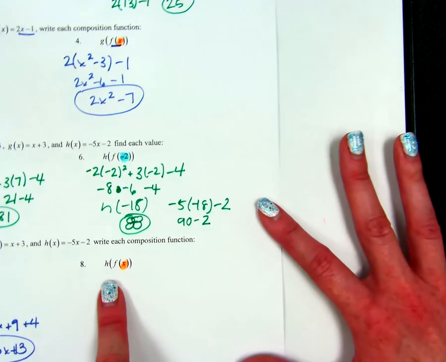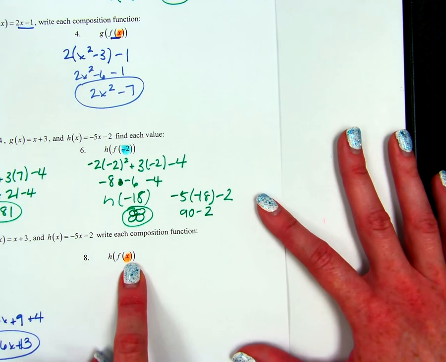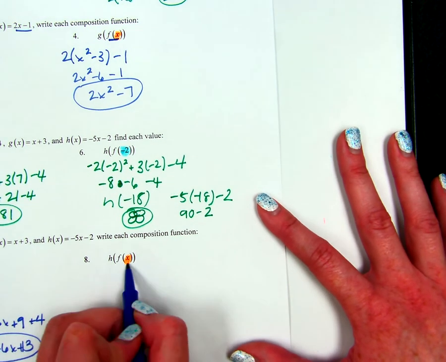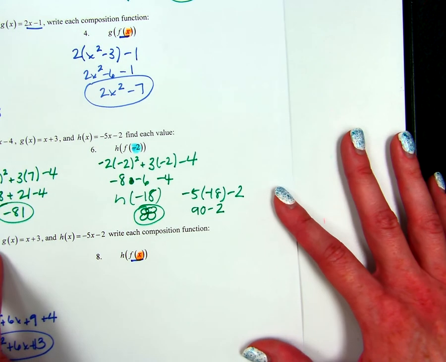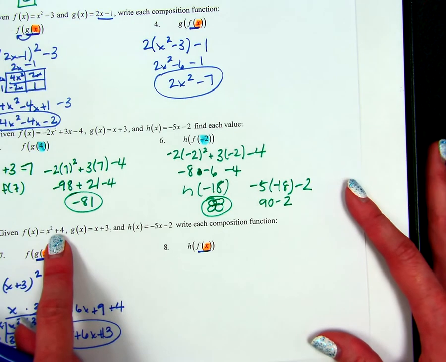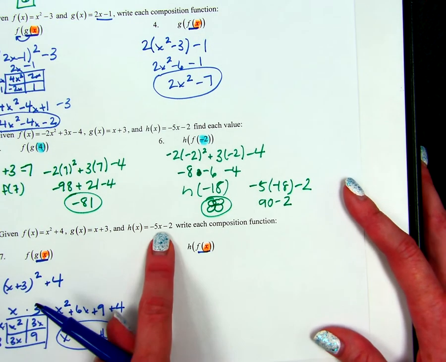So 8 is the same. It has the x, so we're going to do the same thing again. We're going to take all of f of x and put it into h. We're going to take all of our x squared plus 4, which is over here, and put it into our h.